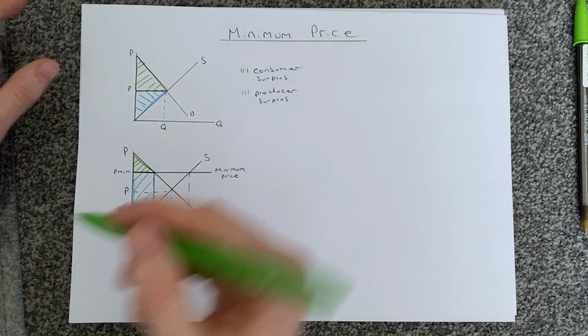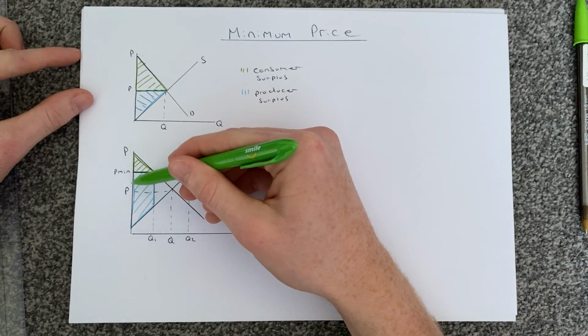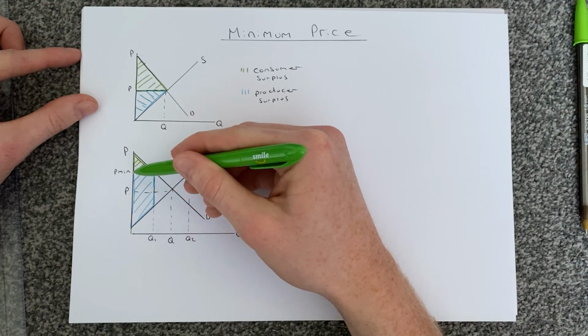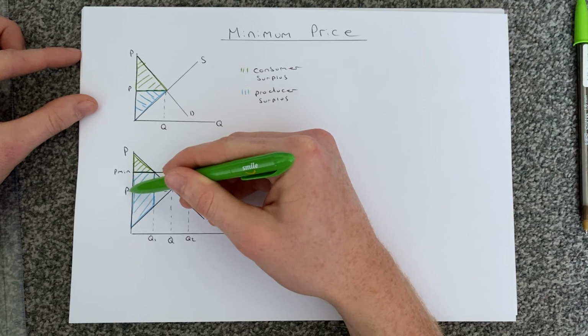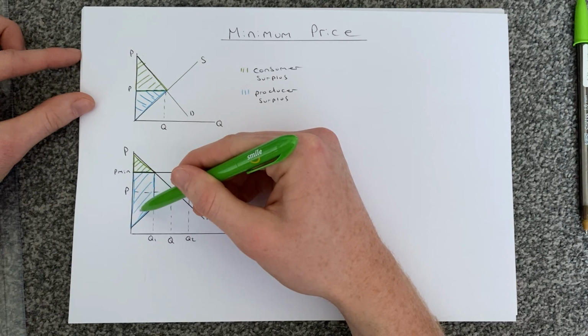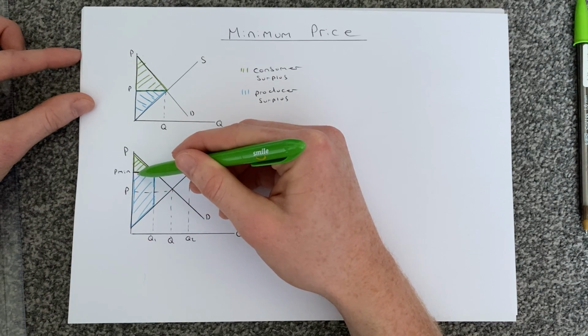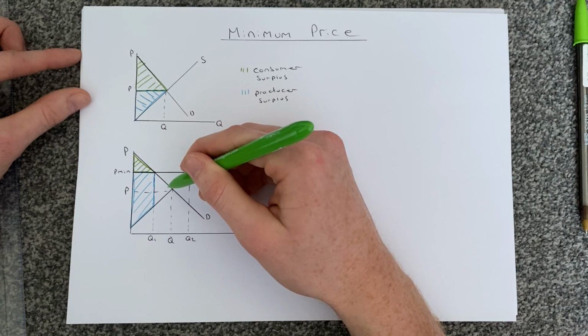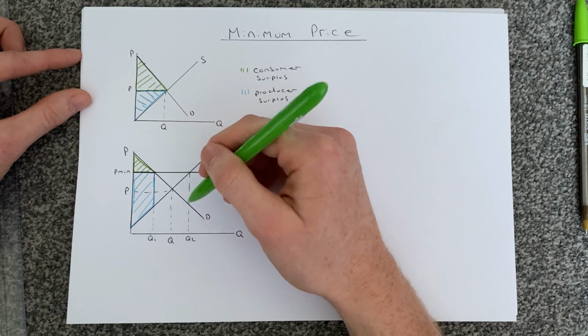The reason why the producer surplus is extended vertically is because the producers are now receiving a higher price for their product. The price that they are receiving has gone from P to P min, so the producer surplus therefore would extend vertically. You may be wondering, why has it not extended laterally, horizontally, to the right?